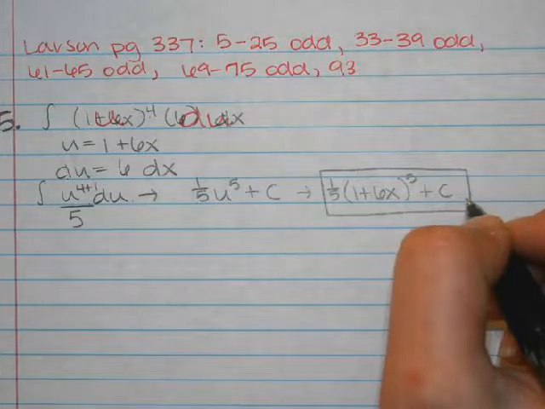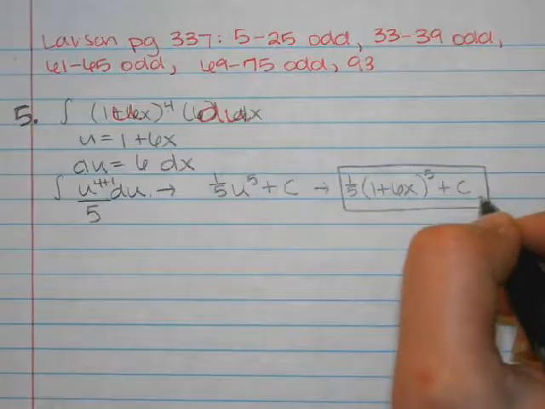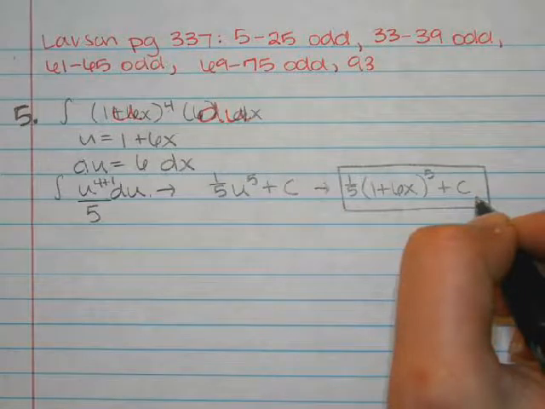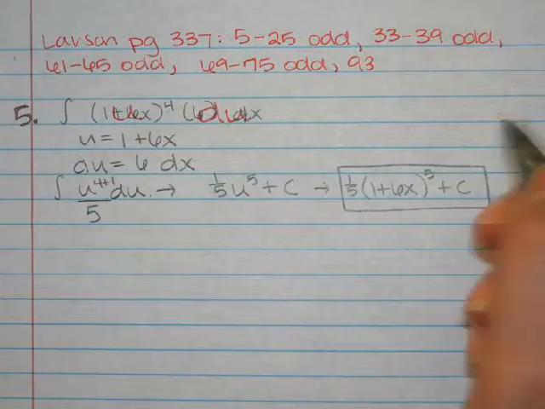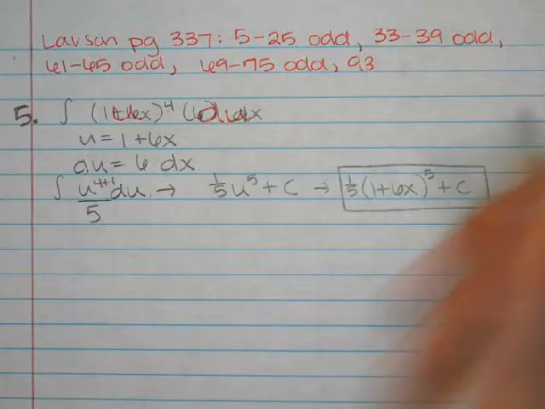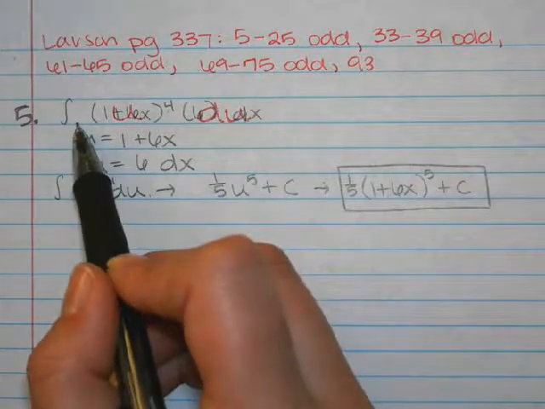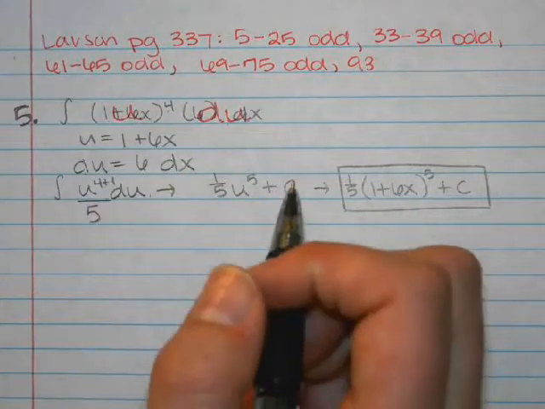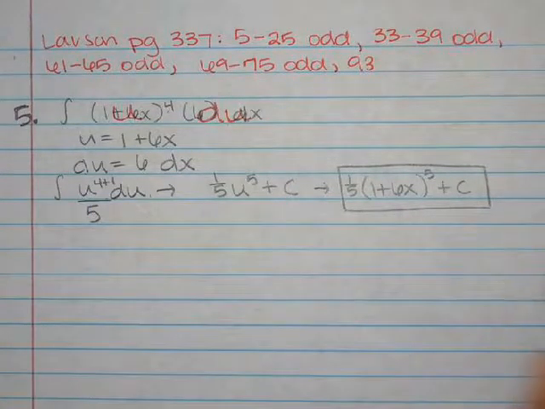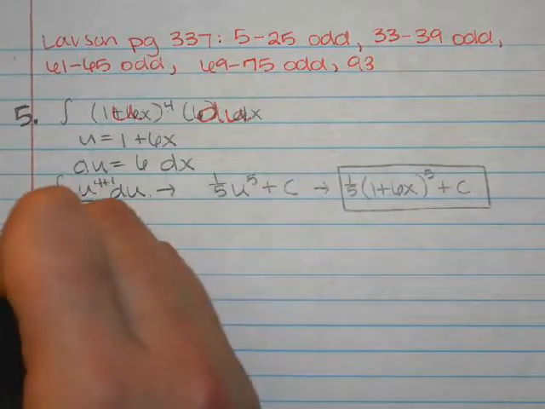Are we able to find C in these types of problems? You're only able to find c if they give you a point on the actual graph. So if they say this represents f of x and f of 1 equals 5. You can't find c without having a value to plug in. All right, number 7.